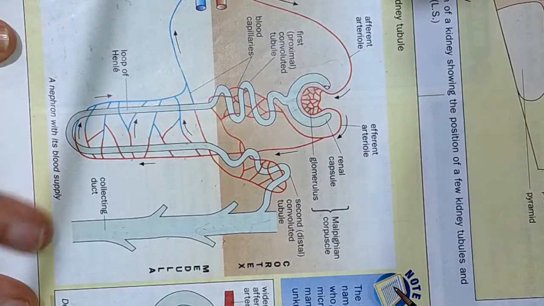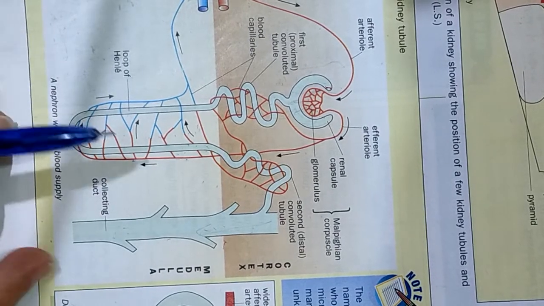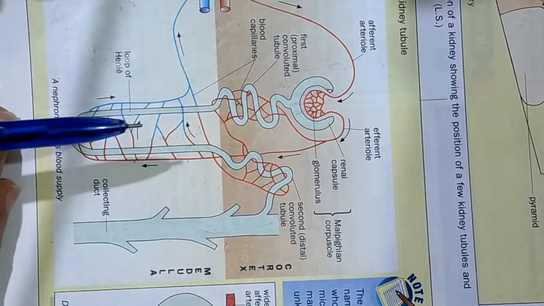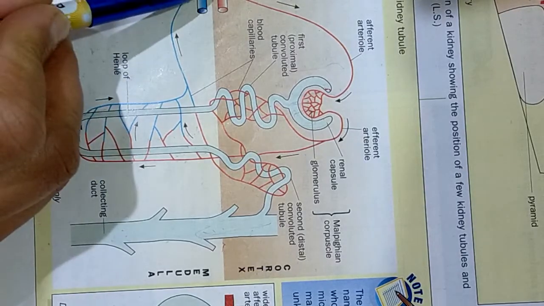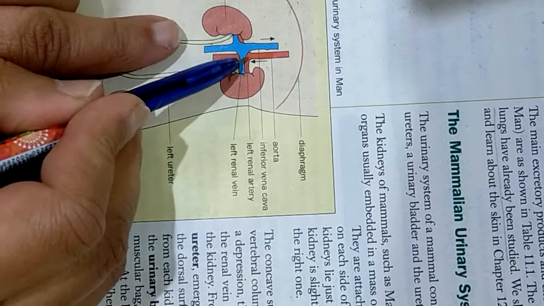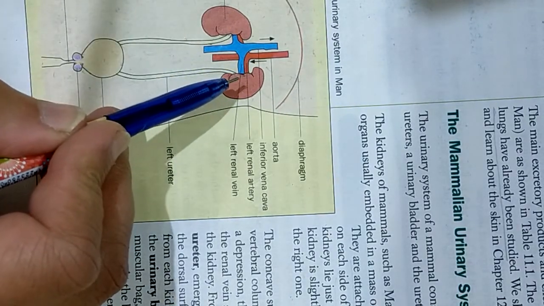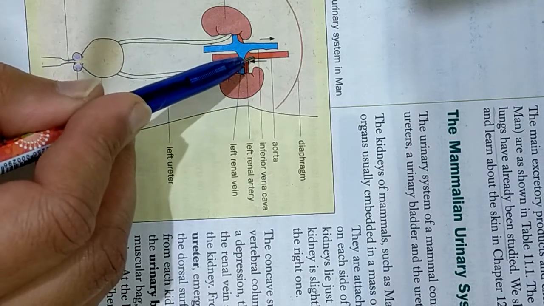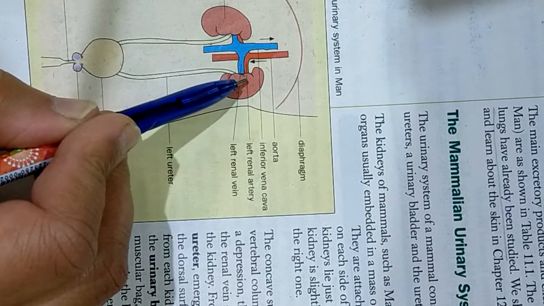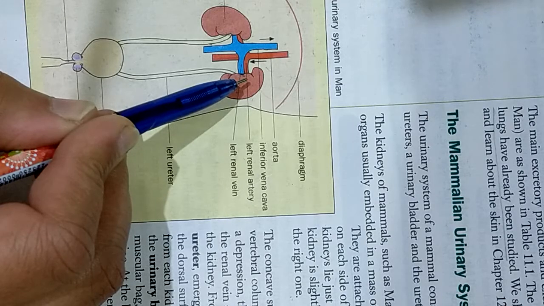I have already told you that the kidney is made up of 1 million nephrons. The artery which enters the kidney is called the renal artery. As the kidney is made up of 1 million nephrons, when the renal artery enters the kidney, it divides into very small and thin arterioles which ultimately enter each nephron.